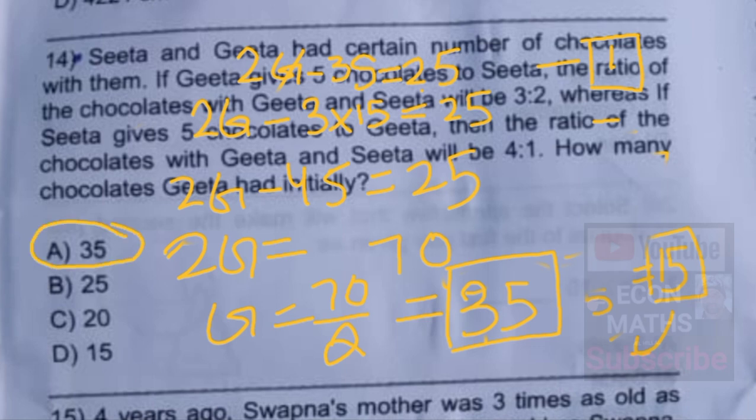I hope I make myself clear. Because of the lack of space, I was not able to solve the question properly.